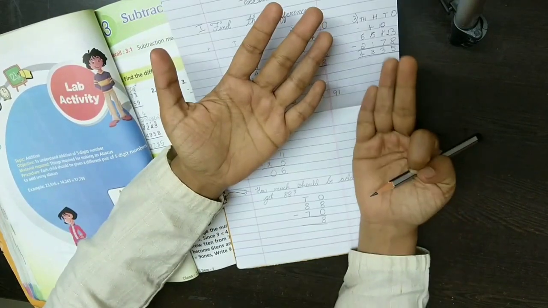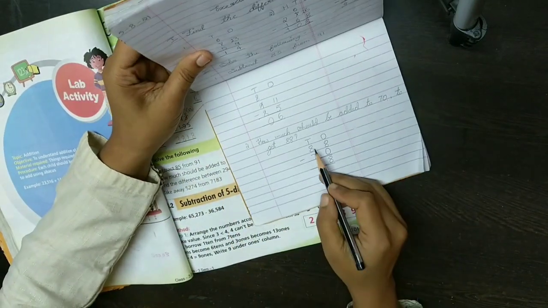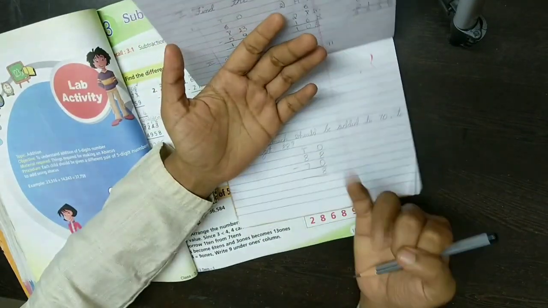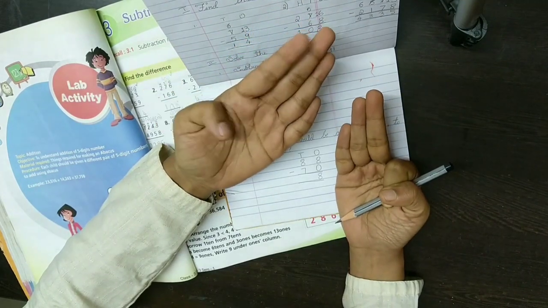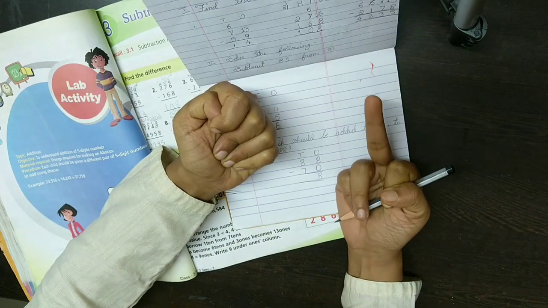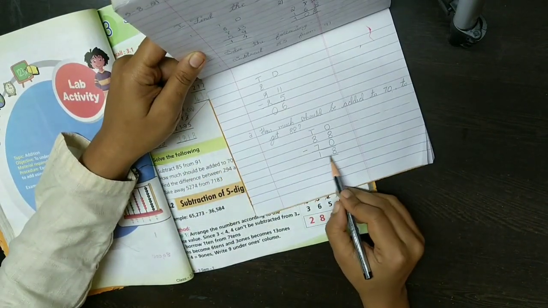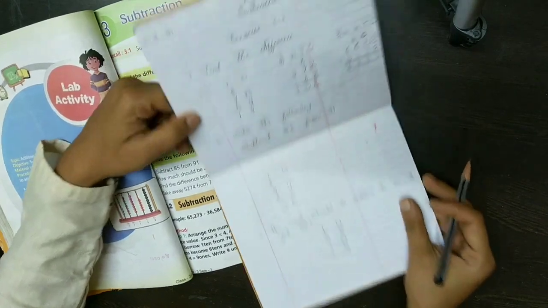Have 8 fingers and you are not closing anything. So you have answered 8. Now 8 minus 7: 8 minus 1, 2, 3, 4, 5, 6, 7. So the answer is 1. So my answer is 18.